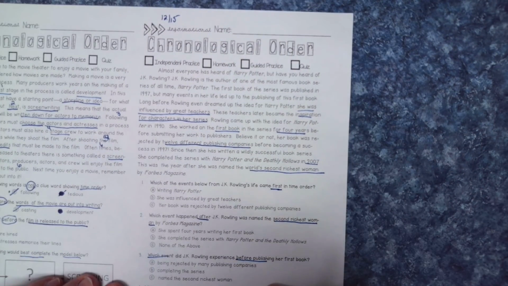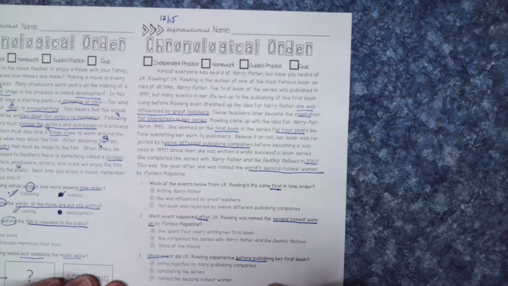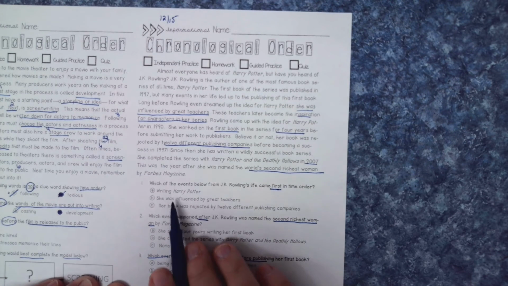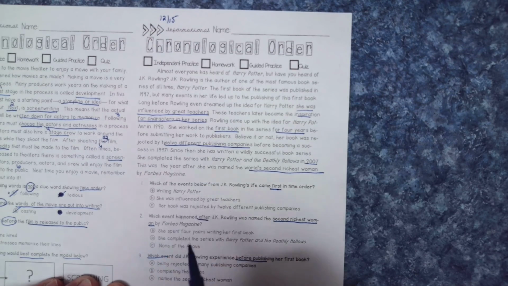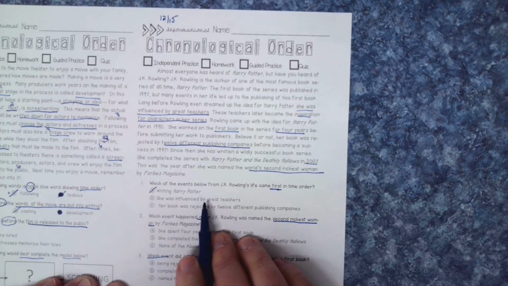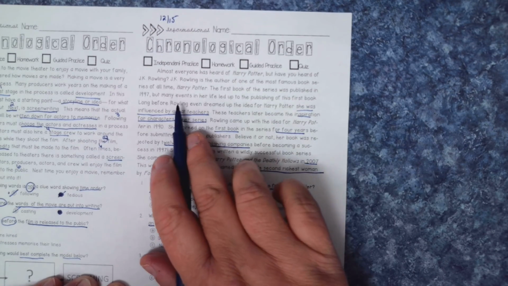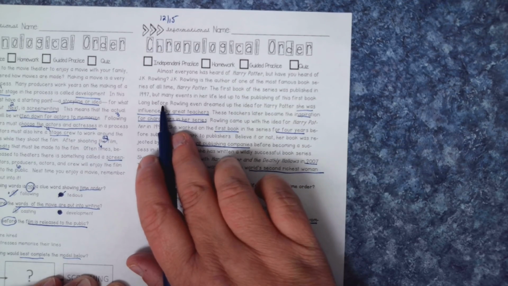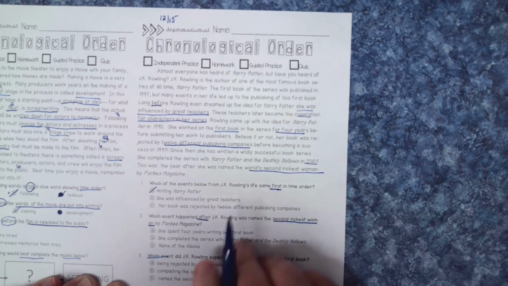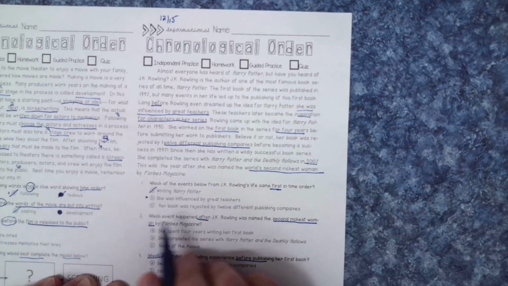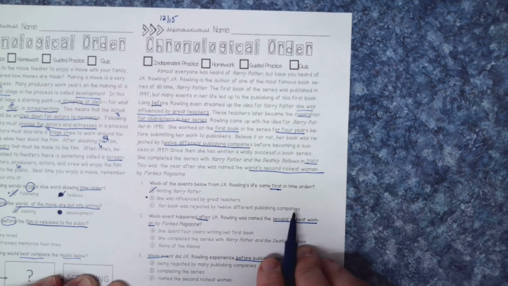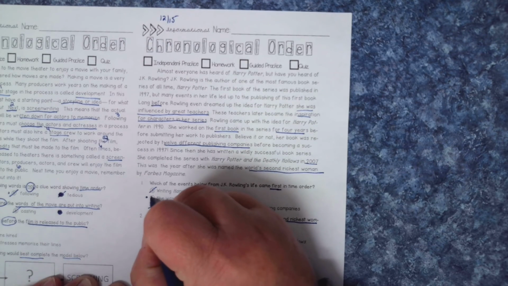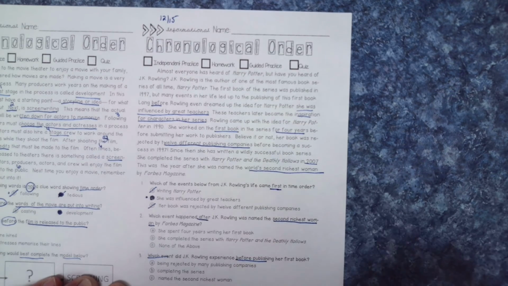All right. Which of the events below from J.K. Rowling's life came first in the time order? So which one came first? Okay. Writing Harry Potter. Nope. There are some things that happened before that, so I'm going to eliminate that. She was influenced by great teachers. So if I go back and I see, all right, long before. Okay, so there's my word before. She was, as a possibility. Her book was rejected by 12 companies. That came afterwards. So B is my correct answer.